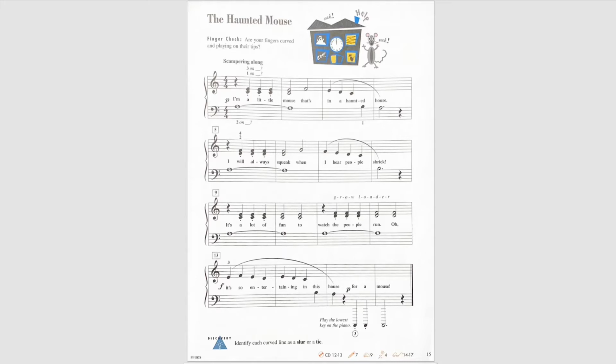Now that we've taken a moment to remember the difference between a tie and a slur, we can pay careful attention to play them correctly in The Haunted Mouse. Let's go through the music and mark them so that we're prepared. I'm going to mark all of the slurs yellow and all of the ties blue. You might want to mark them on your music too.